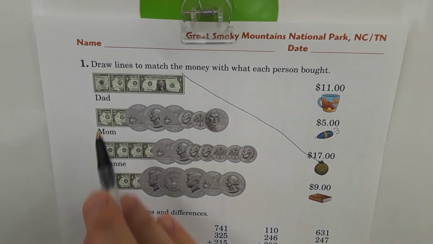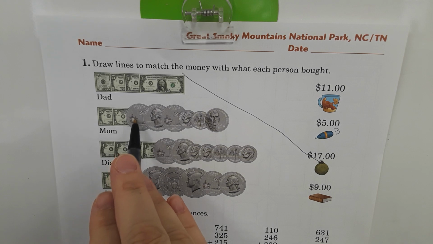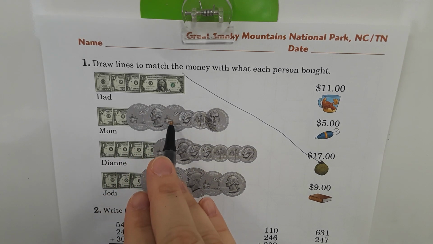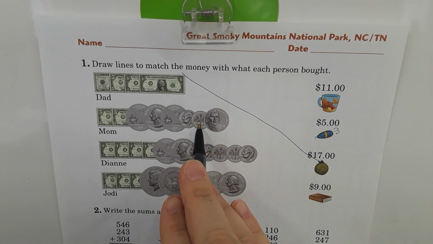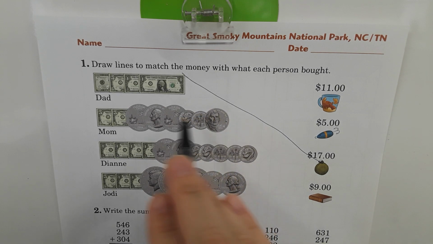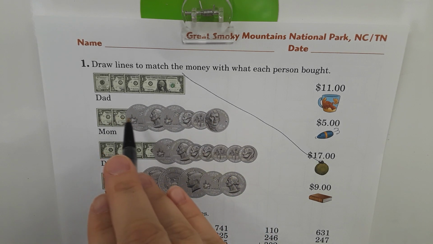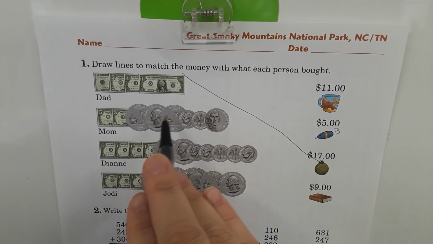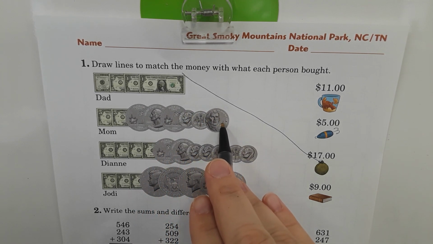Mom has, let's see, these are both 5, so how much is that? 10, right. And this is 25, 50, 75, 85, 95, $1. Whoops. We have 10 plus another dollar, right? 5, 10, 25, 50, 75, 85, 95, $11.